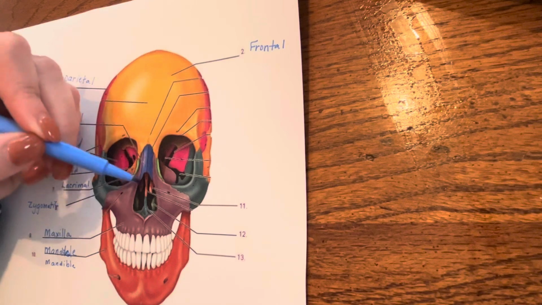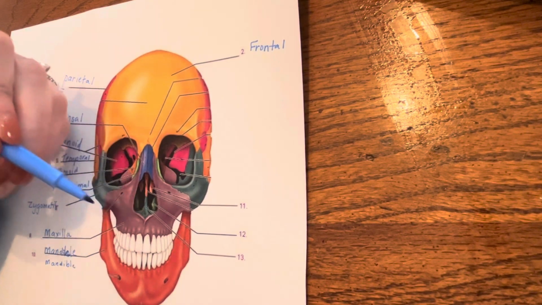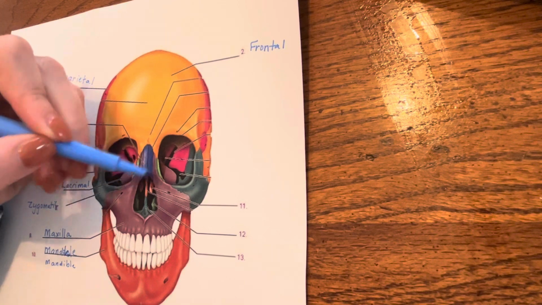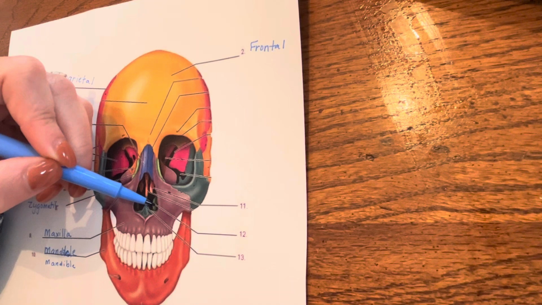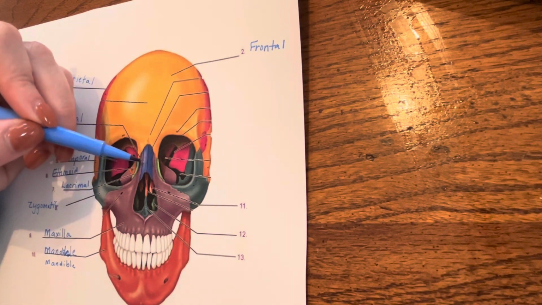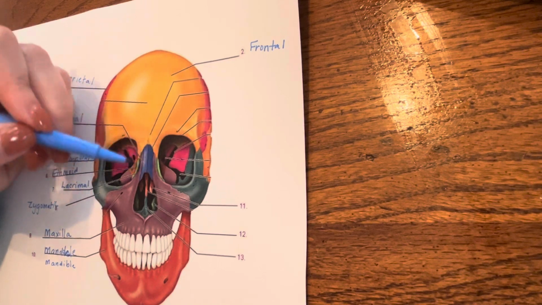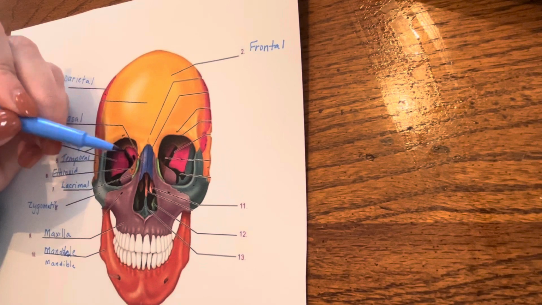So 11 is the middle nasal concha, and 12 is the inferior nasal concha. There is a superior nasal concha, but it is below or posterior to the nasal bone here, so we don't see it on this image, okay?